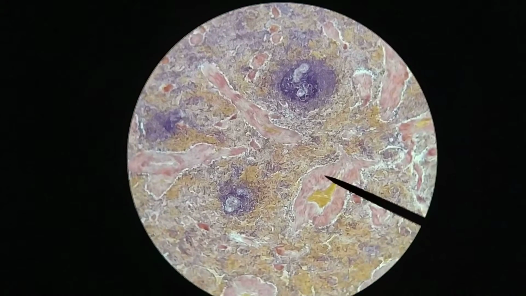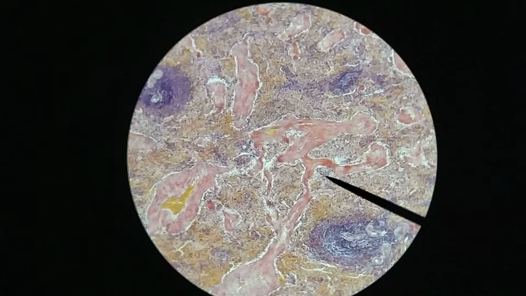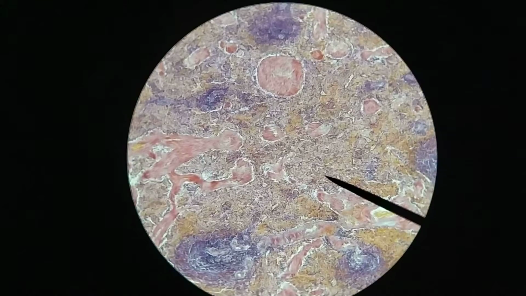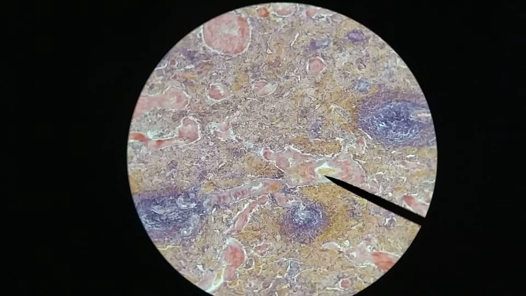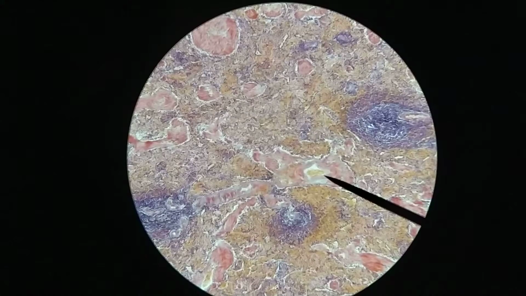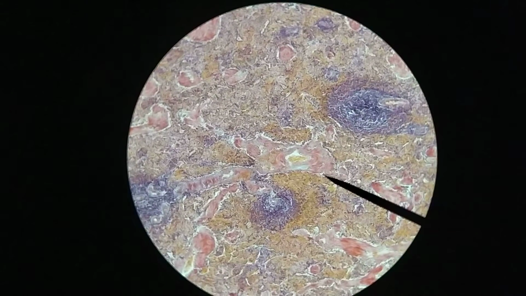Okay, so let's just go back again to, where was that one? There it is, the trabecular blood vessel. Let's take a look at this at a higher magnification. So let's put that into the middle here. And let's go to 400x.